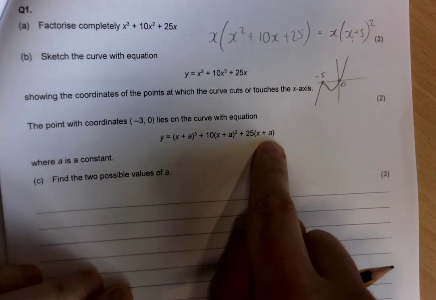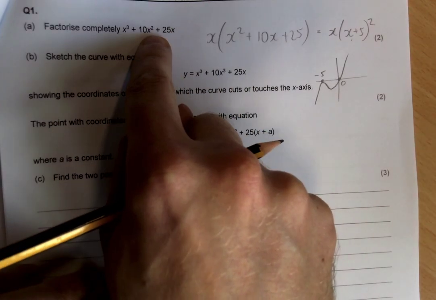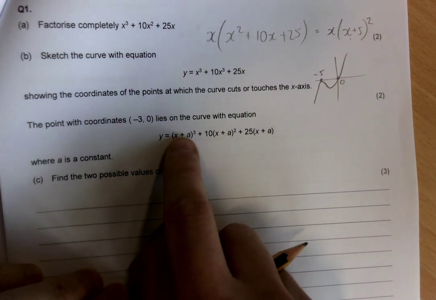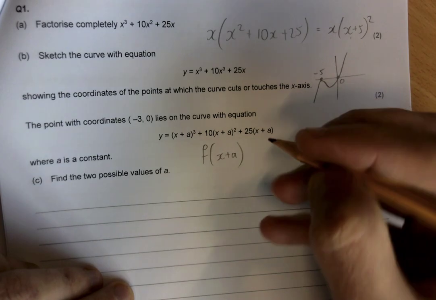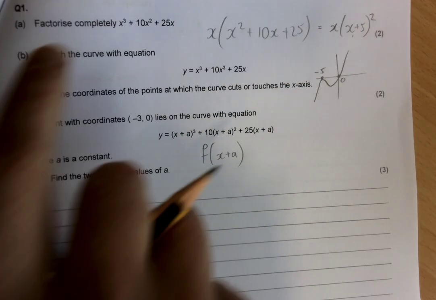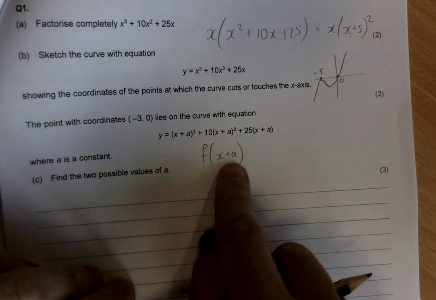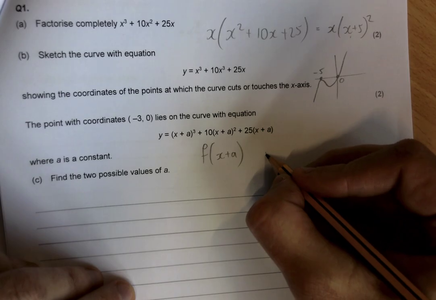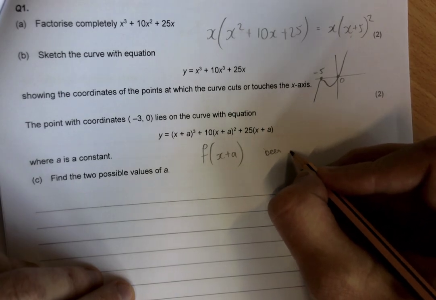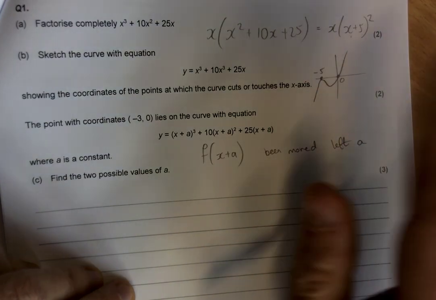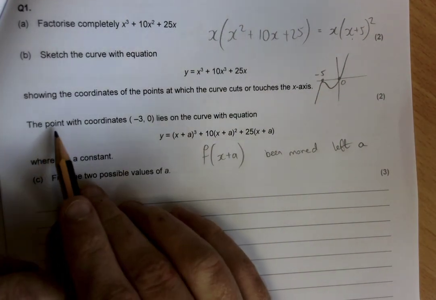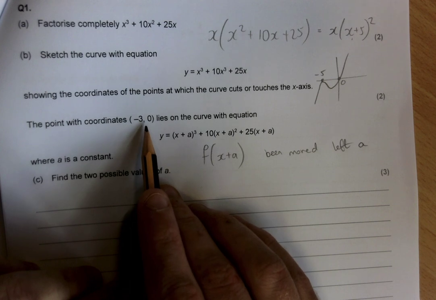Now recognise that this is simply that, but every x has become x plus a. So we're talking about f of x plus a, where this is f of x. So that means it's been moved left a spaces.